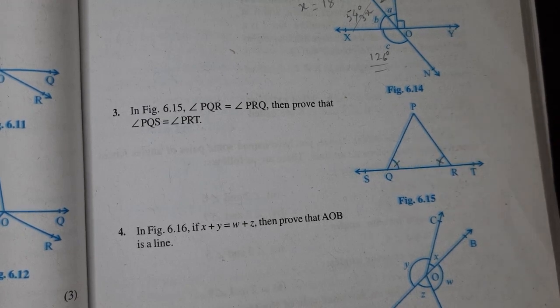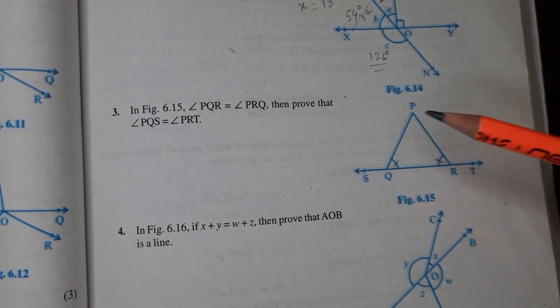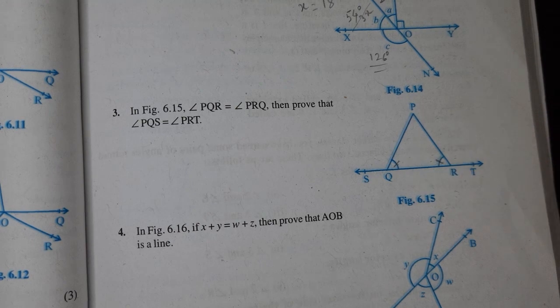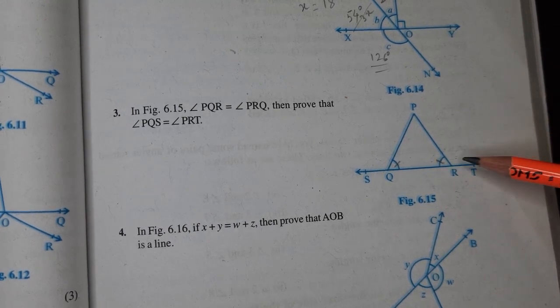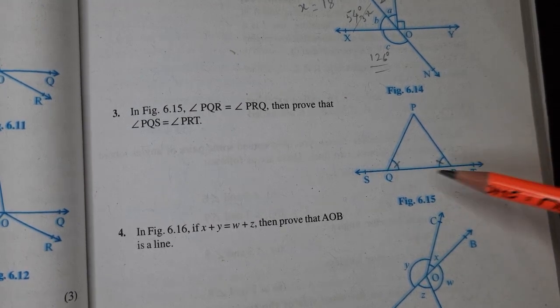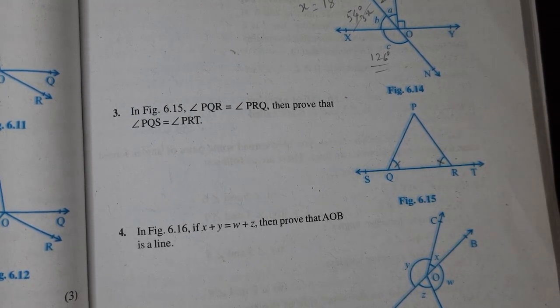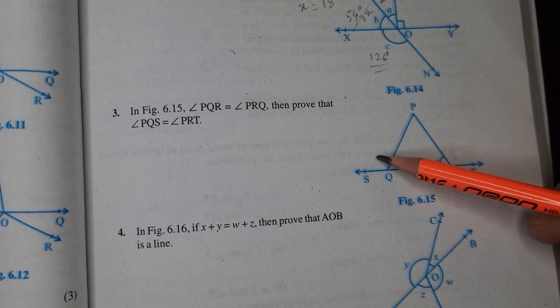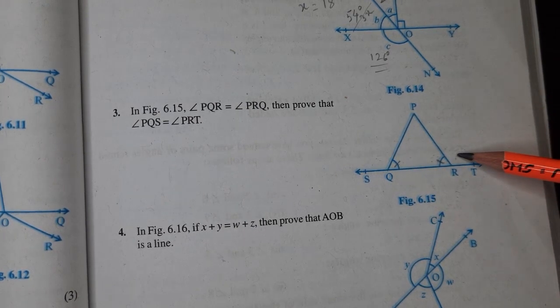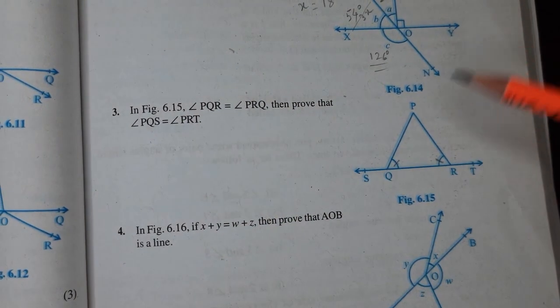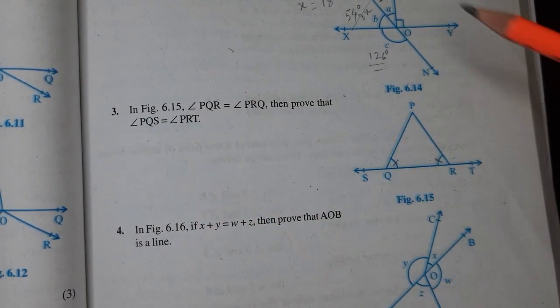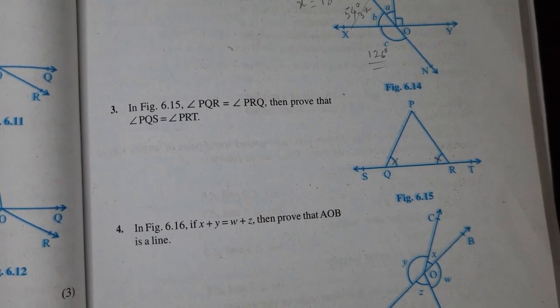दोनों को इक्वेट करना है, दोनों भी तो 180, राइट? विच दिस एंगल प्लस दिस एंगल विल बी इक्वल टू दिस एंगल प्लस दिस एंगल. अब ये दोनों तो सेम है तो उनको तो कट कर सकते हैं, काट दिया, विच मीन्स बचे क्या? दिस एंगल विच इज नाउ इक्वल टू दिस एंगल. वही तो हमें प्रूव करना है. PQS is equal to PRT. Hence proved. That's it.